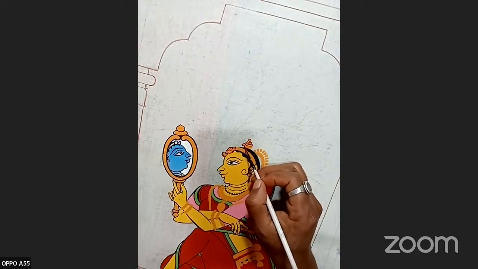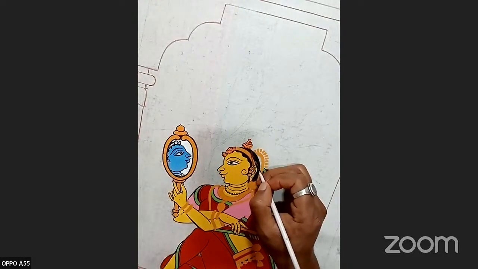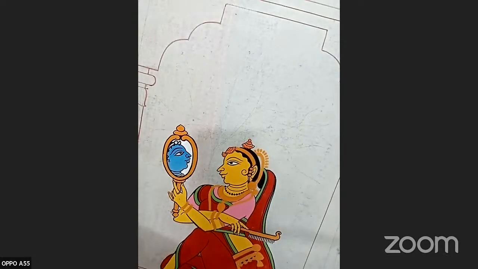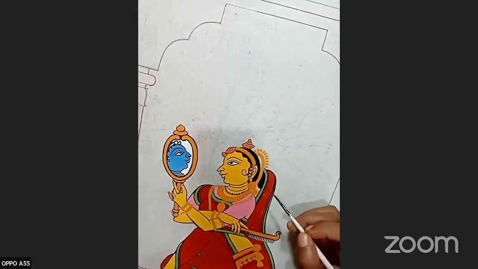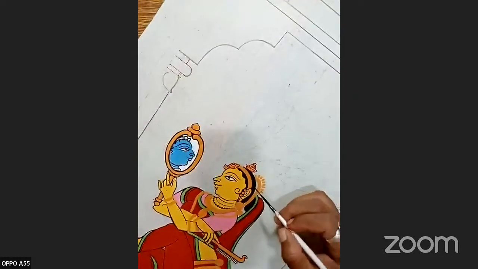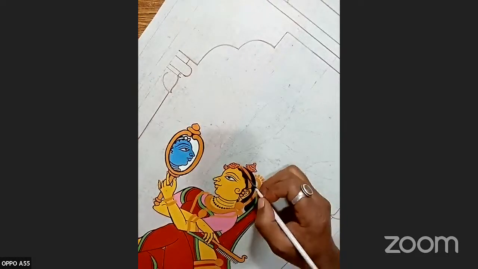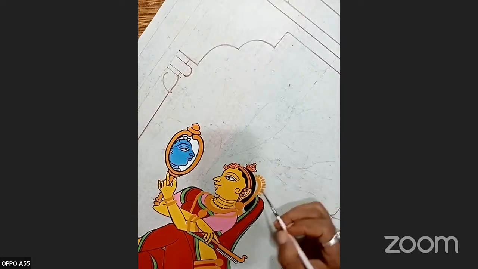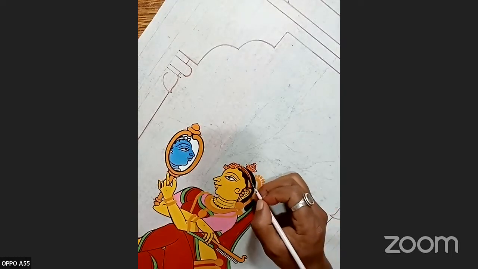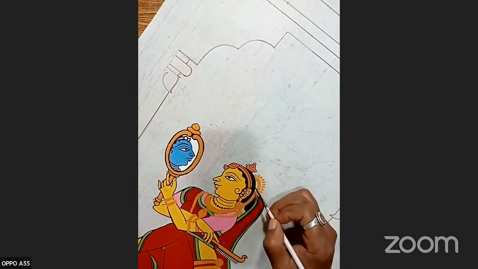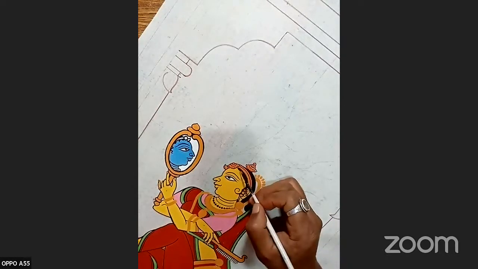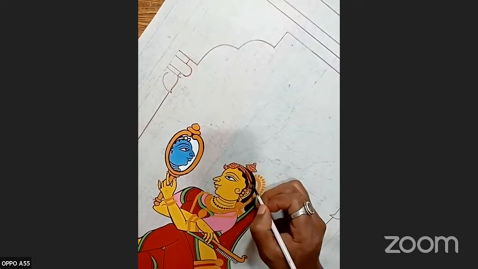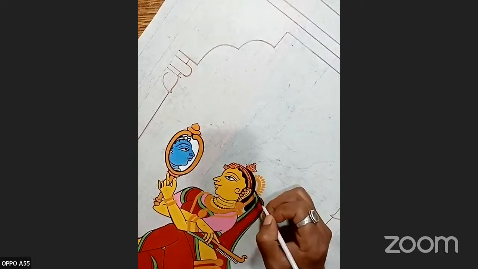These are generally canvas sheets which Bhaskar ji and all use. These are handmade canvas sheets and they cut these big sheets as per the requirement of the painting. So right now he's using brown color and just giving the detailing on the jewelries.